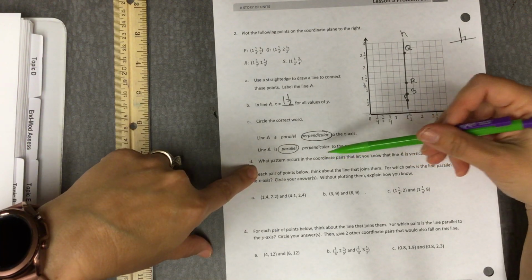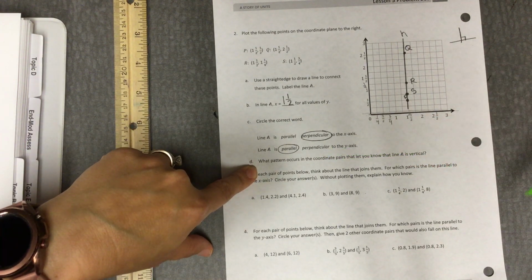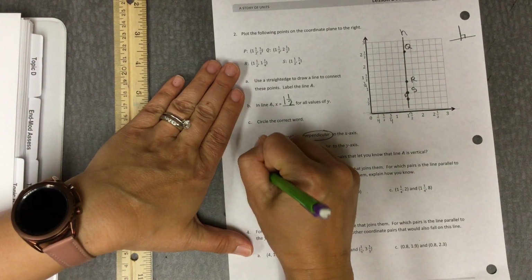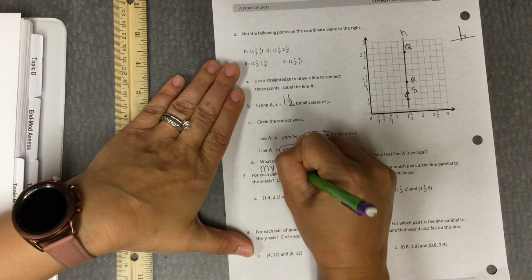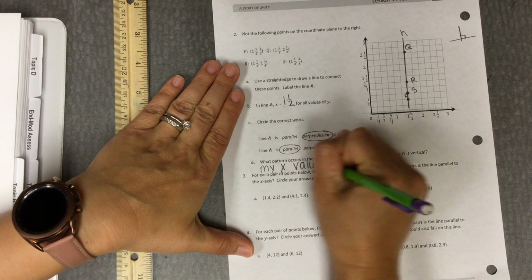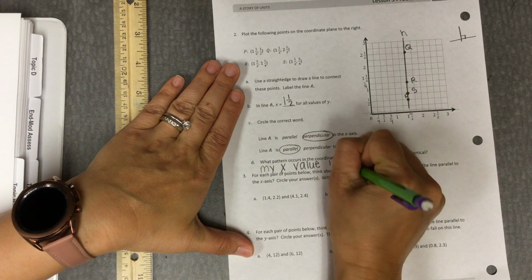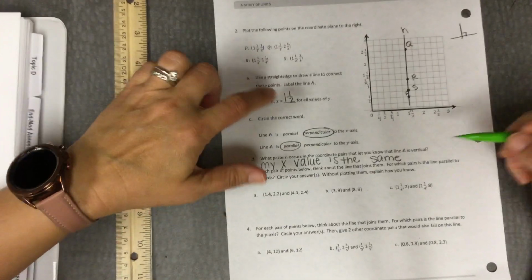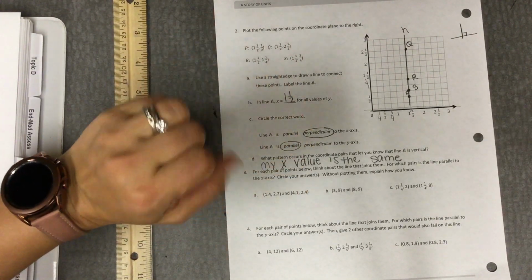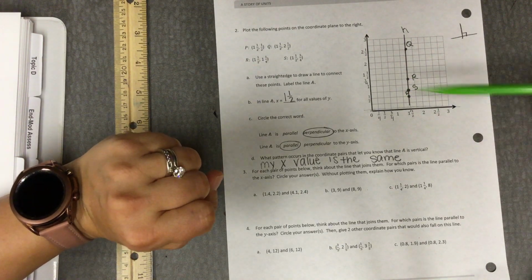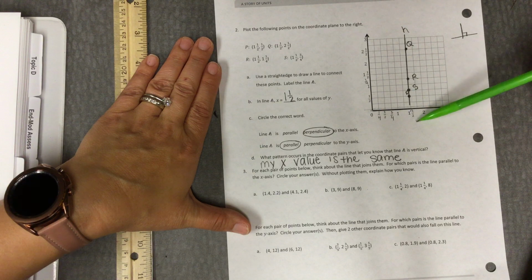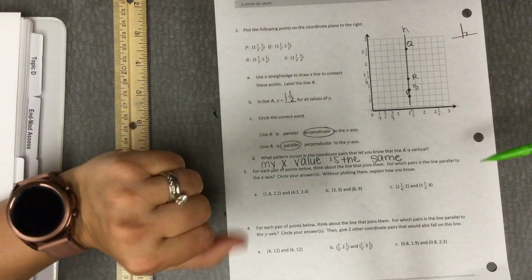What pattern occurs in the coordinate pairs to let you know that H is a vertical line? Well, how we know this is that my X value is the same. Okay, they are all 1.5. My Y is not the same. So that's why I know it's not a horizontal line. I know it's a vertical line because all of my X's line up on one specific coordinate.